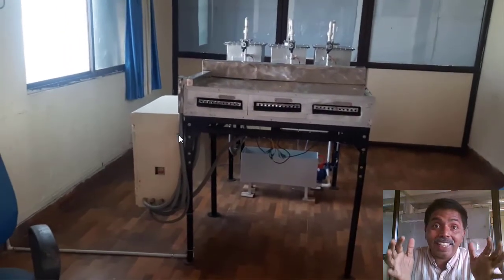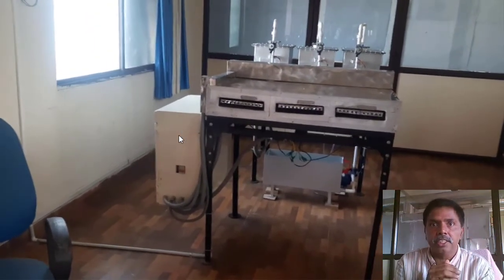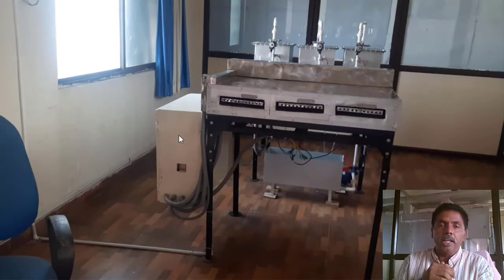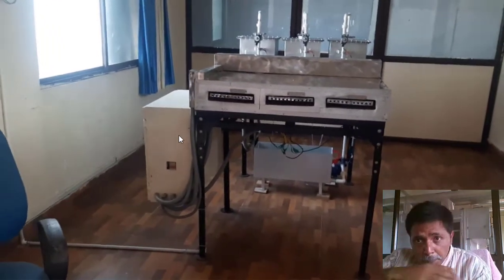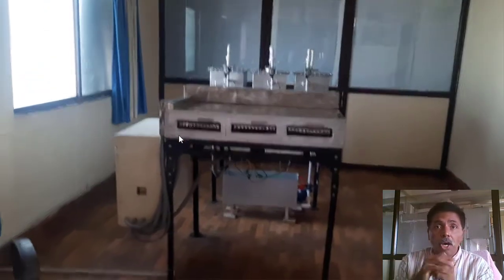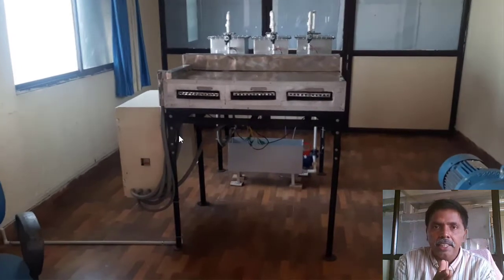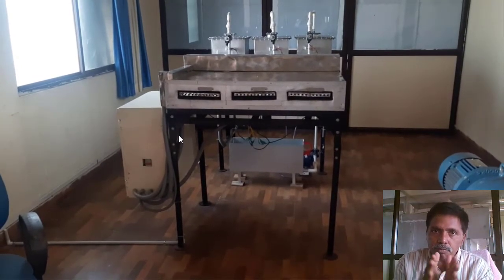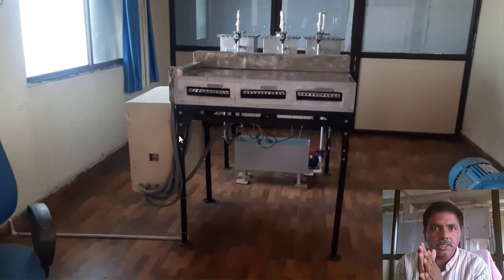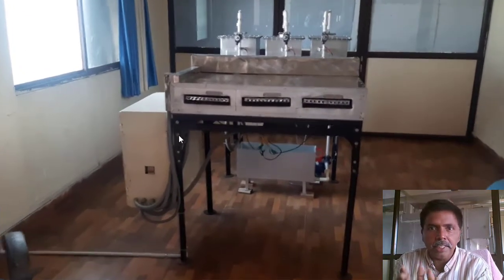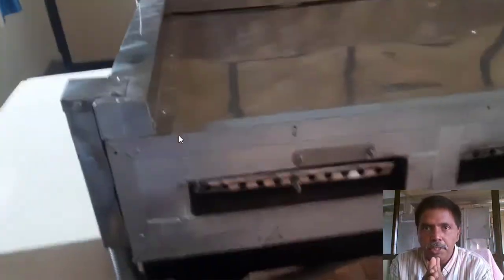I want to create that atmospheric condition artificially: what is the relative humidity, what solar radiation is available, what ambient temperatures are there. So we create artificial ambient conditions in the laboratory setup. This setup is available in Gujarat, I think at Sardar Patel Renewable Energy Research Center. After that, in India, we are the only center with this artificial laboratory facility.